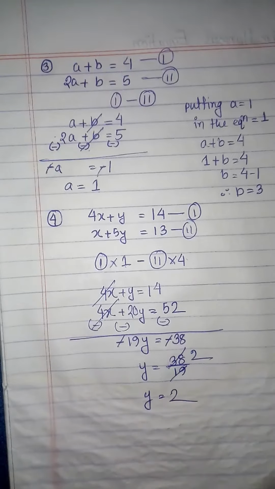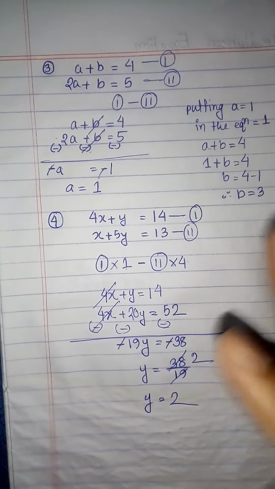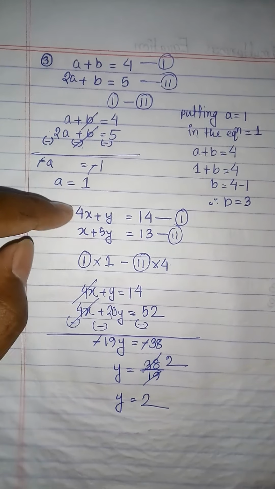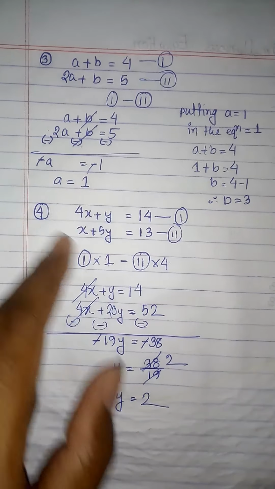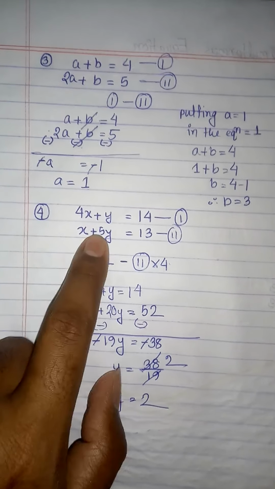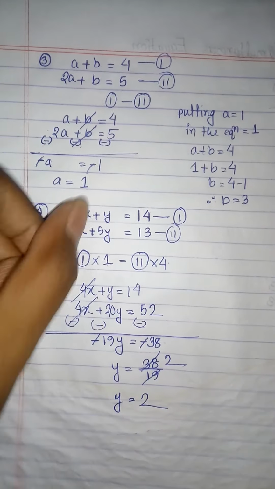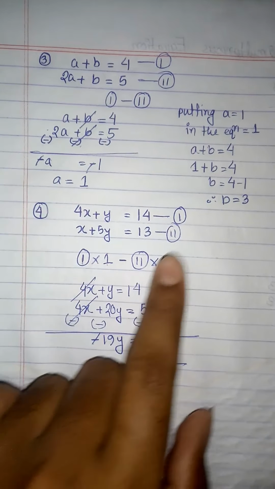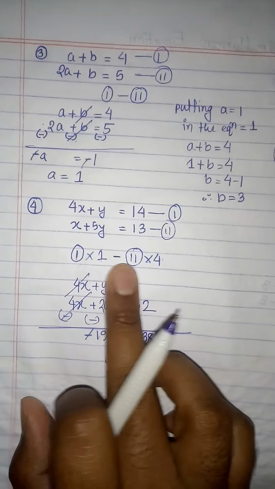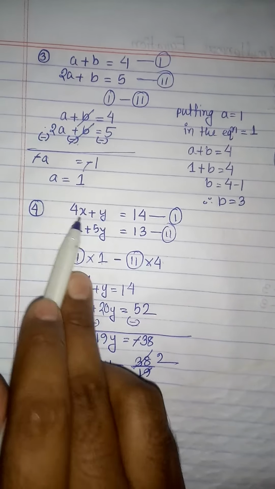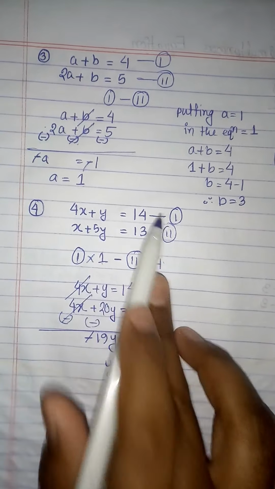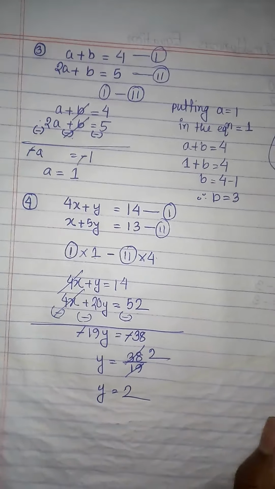Is the procedure clear to you? As I have said, since we have omitted x here, the coefficient of x will be multiplied with both equations. If we have to omit y, this 5 will be multiplied with this equation, and this invisible 1 will be multiplied with equation 2. It is the reverse process. As you can see, as I have done with equation 1, this coefficient gets multiplied with the whole equation, and the same with equation 2. So y equals 2.